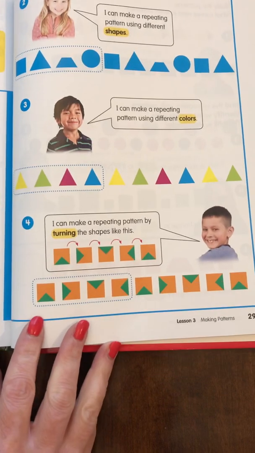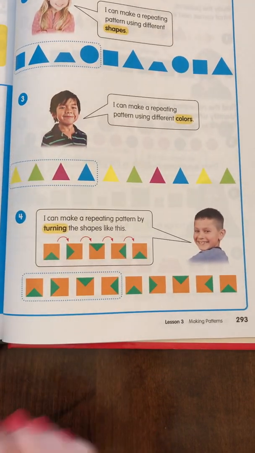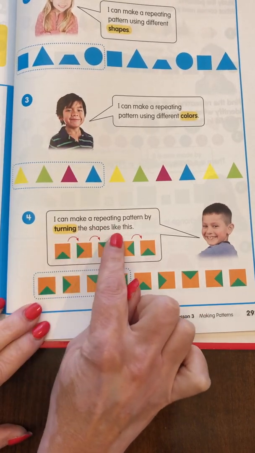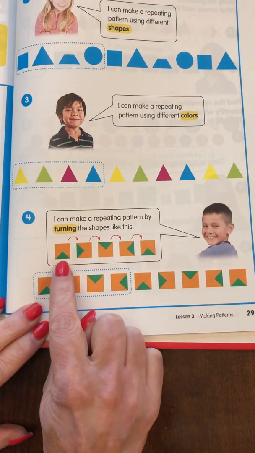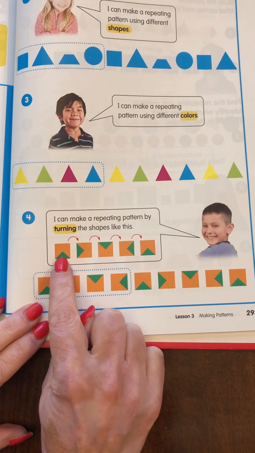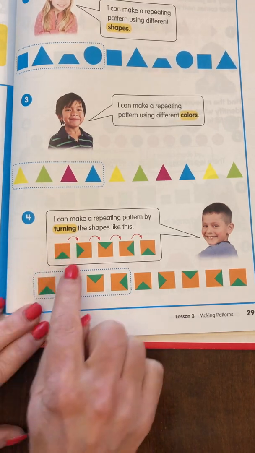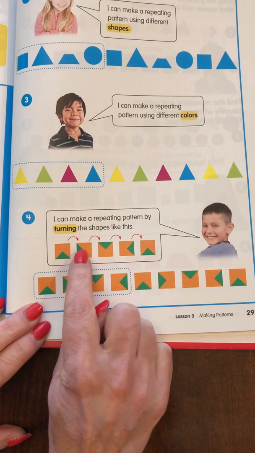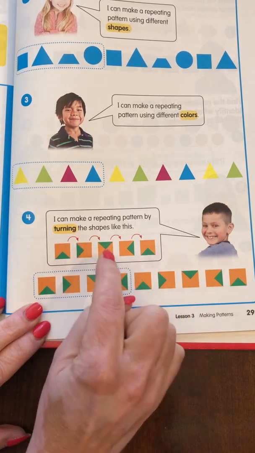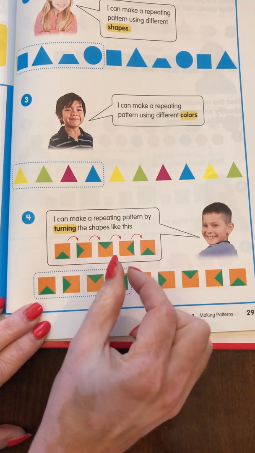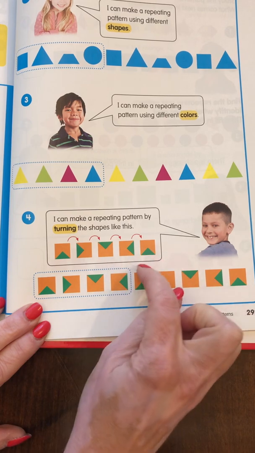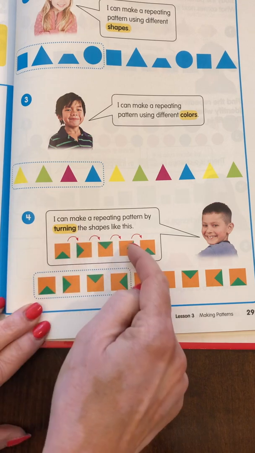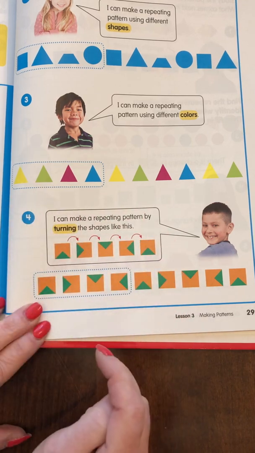You can also rotate. We haven't done a lot of this when we were in class together, but you can make a repeating pattern by turning the shapes to rotate the pattern. So if you notice that the triangle's at the bottom, if you were to rotate this square, turn it to the right, the triangle would now be on the left side. If you were to turn it again, the triangle's now on top. Turn it again, the triangle's on the side. Keep turning and it goes on the bottom. So you notice that the triangle goes from here to here, to here, to here. The triangle is looping around.